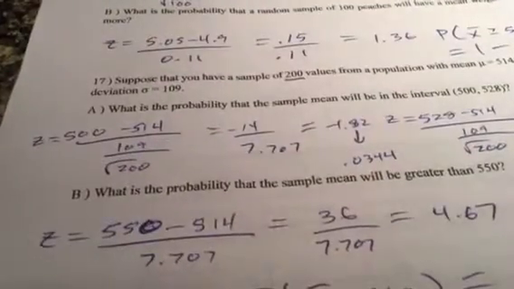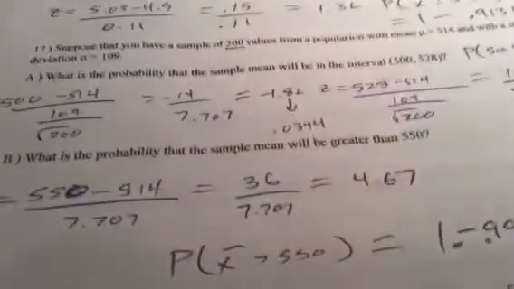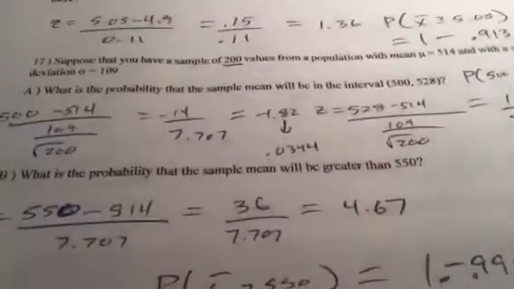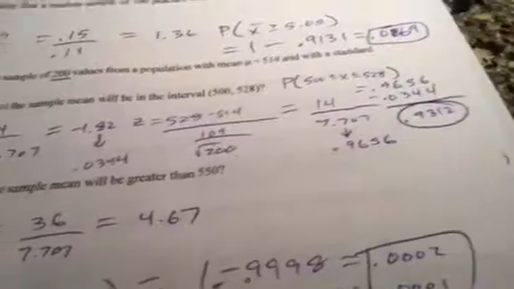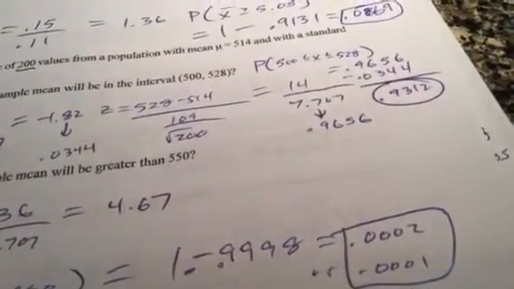200 values, that's your sample size. Standard deviation is given. Population mean of 514, so in between 500 and 528. Notice they're both 14 away from average, so I will get opposite Z-scores. All right, and I subtract both of those areas to the left of those Z-scores to get .9312.